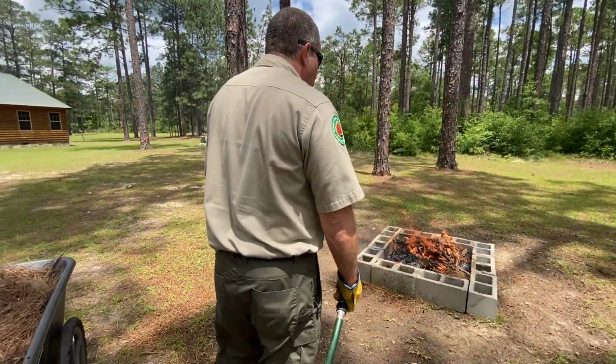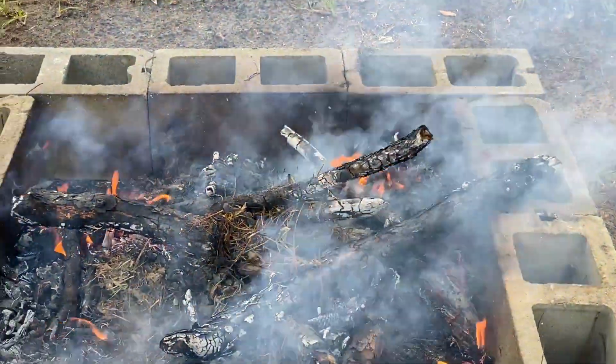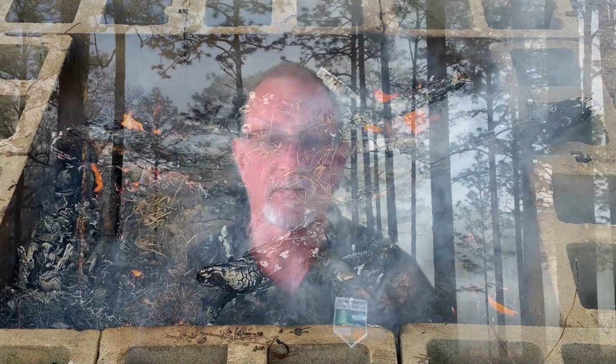We hope that the Georgia Forestry Commission Public Viewer is a helpful tool to you to determine, is it a good day to burn? Can I burn? Where's the smoke coming from? If you have any further questions, you can reach out to the local Georgia Forestry Commission office for more information.